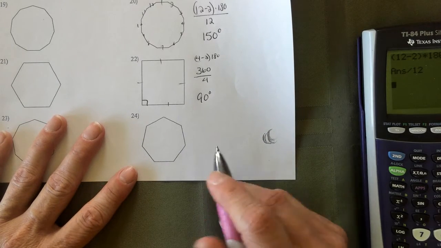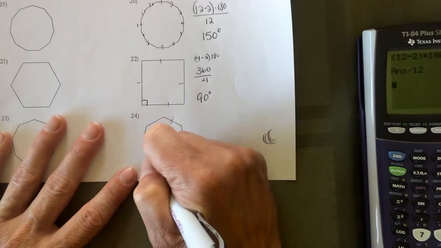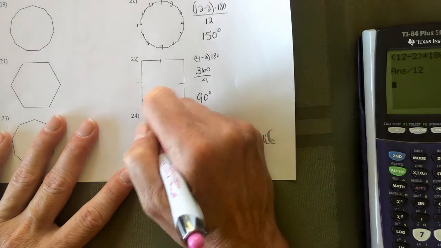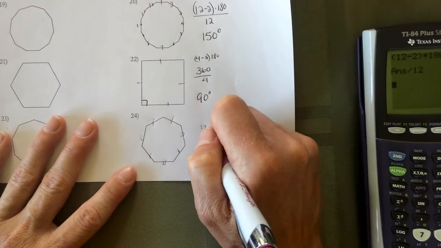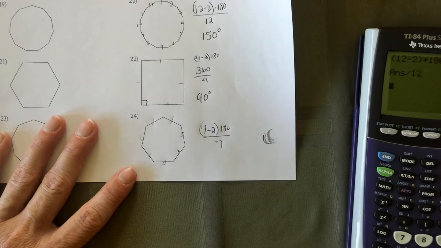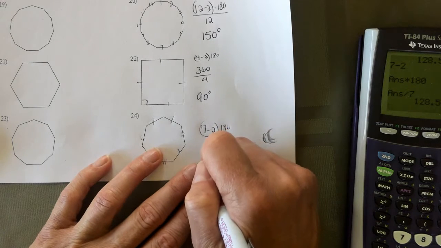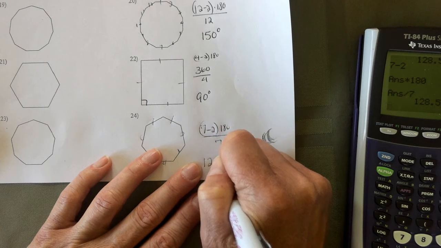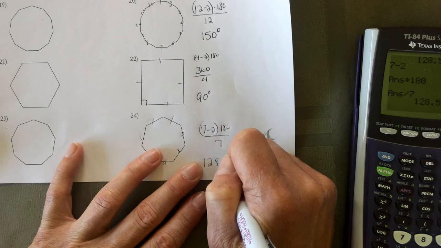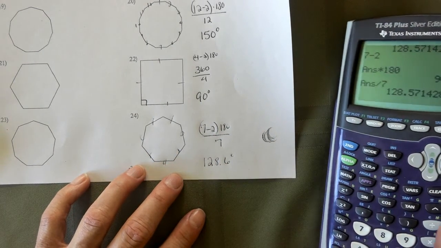So the last one, number 24, I really hope my screen does not give you guys seizures. I'm worried about it. 1, 2, 3, 4, 5, 6, 7. So we have a 7-sided polygon. So 7 minus 2 times 180 divided by the number of sides, which is 7. When you divide by 7, you don't always get the prettiest of values. It says round to the nearest tenth, so I'll call it 128.6 degrees because it's not exactly pretty. And you'll notice that I typed it twice. I'm like, is that right? Yeah, that's right.